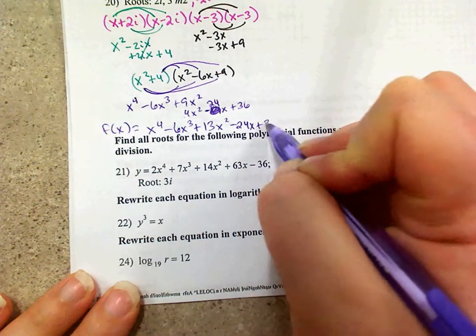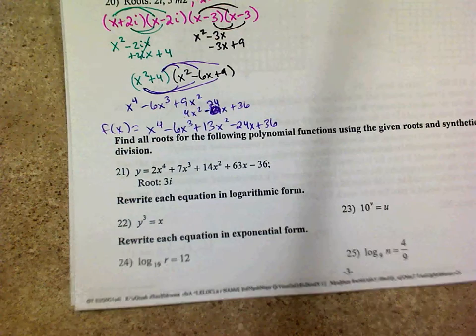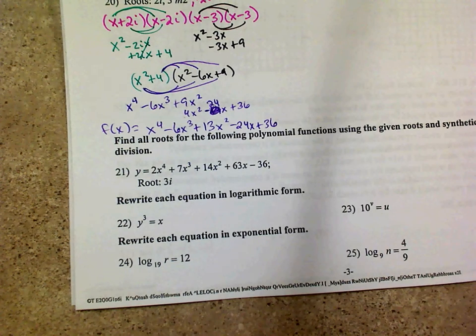A lot of this is just going to be a matter of remembering what to do, because you know what to do once you see it. It's just a matter of knowing what to do when you see the problem.